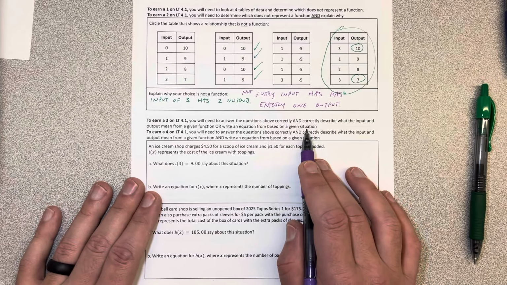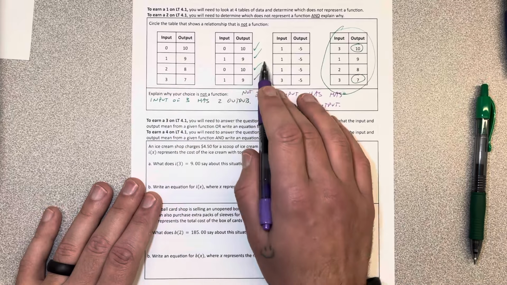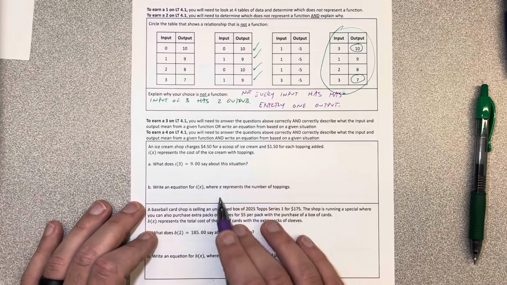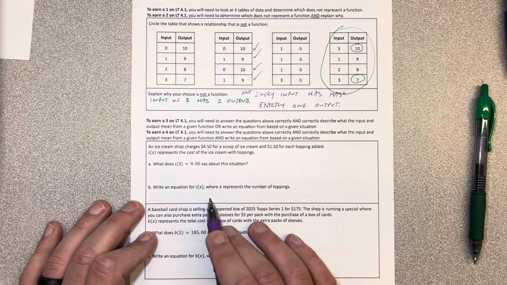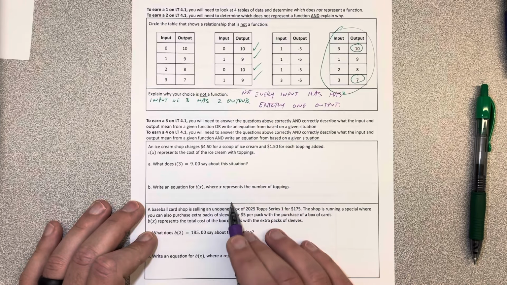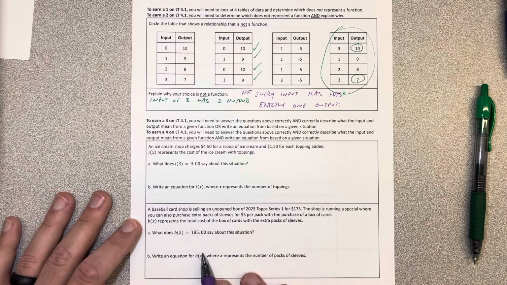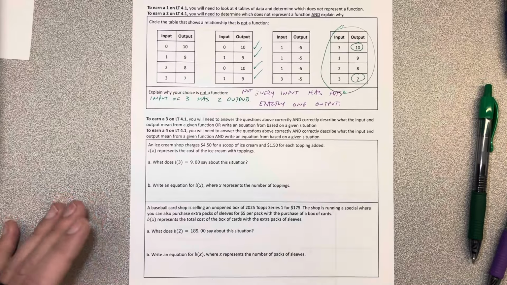Okay, so to get a 3, you have to answer all of this correct, plus either A or B. To get a 4, all of this, plus A and B. So I'm going to talk about these. I have 2 examples, and I'm hopeful that we can make sense of all this.